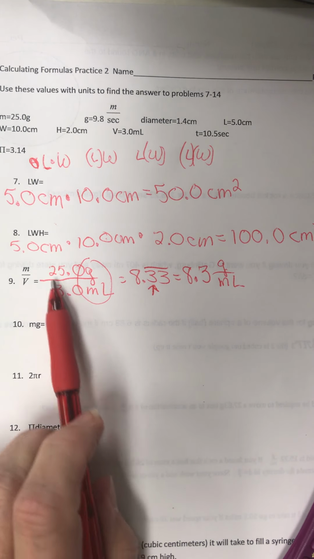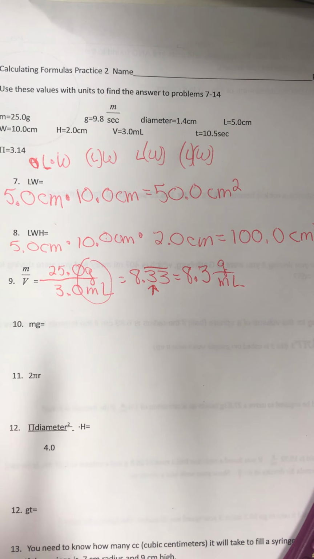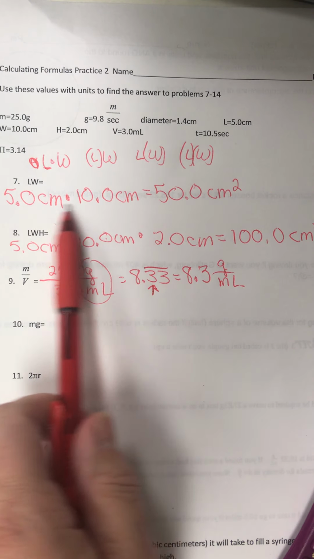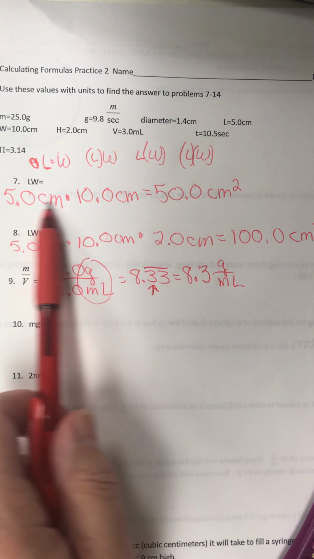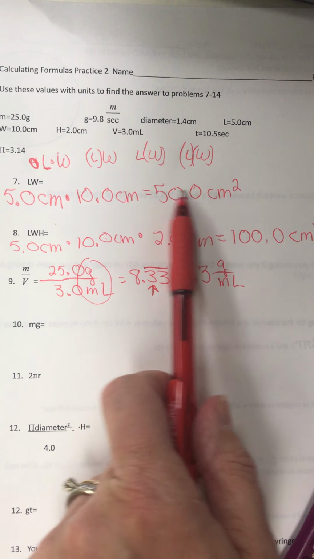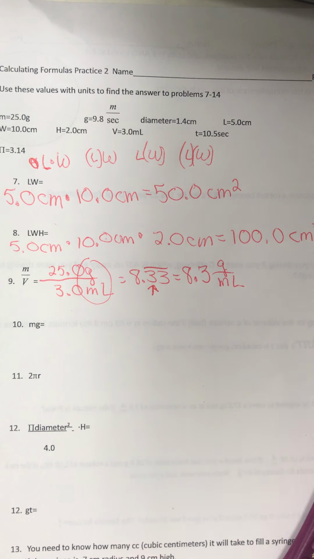And we are also, remember, writing out our formulas. You get a point for writing out or rewriting your formula with the numbers and units in it. You get a point for the rounded answer, and you get a point for the unit. So each one of these is worth 3 points.